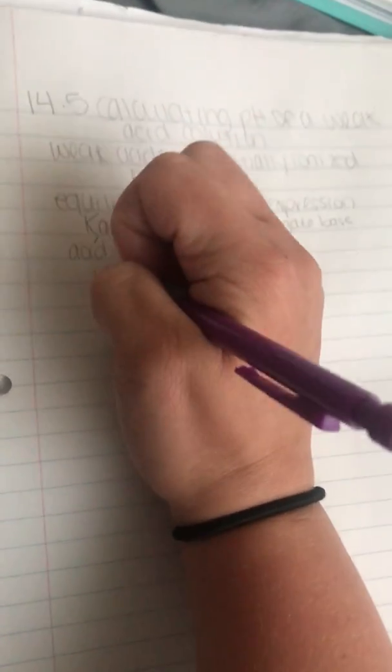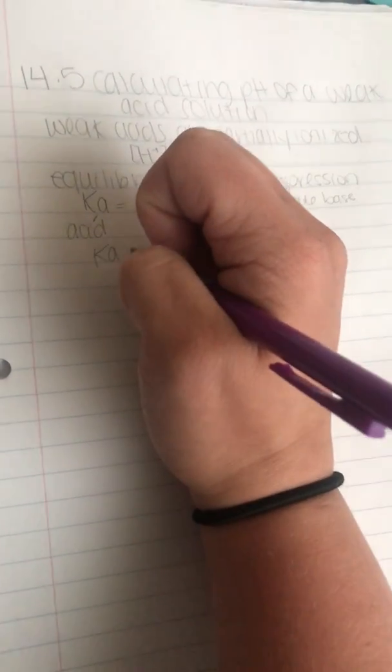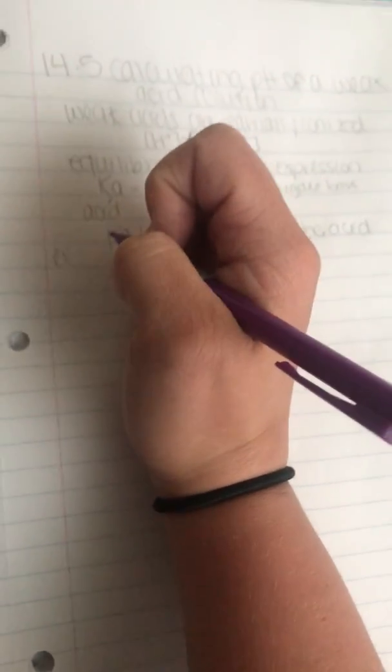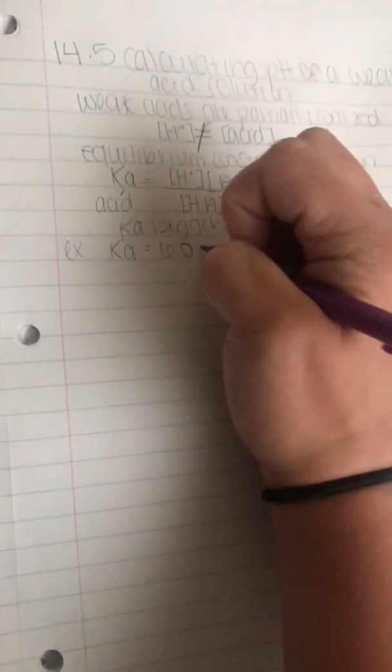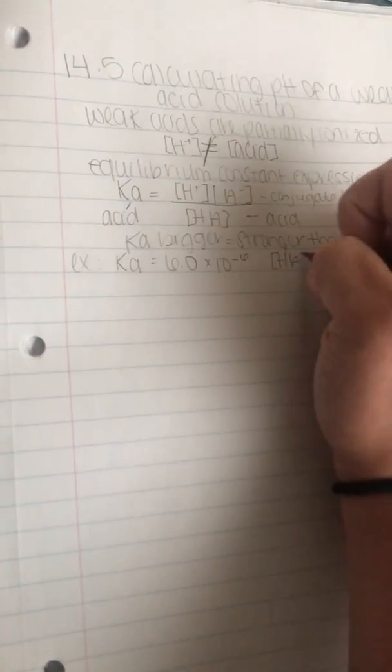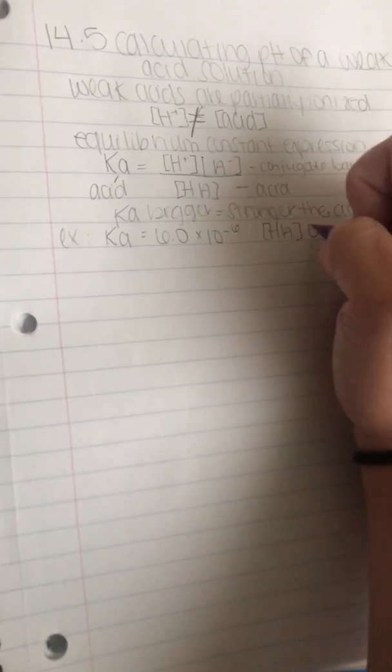So the bigger that Ka is, the stronger the acid. If Ka is a lot bigger than 1, then we would know that the acid is completely ionized. So we'll have an example where our Ka is given to us as 6.0 times 10 to the negative 6. Our acid concentration is going to be 0.30.